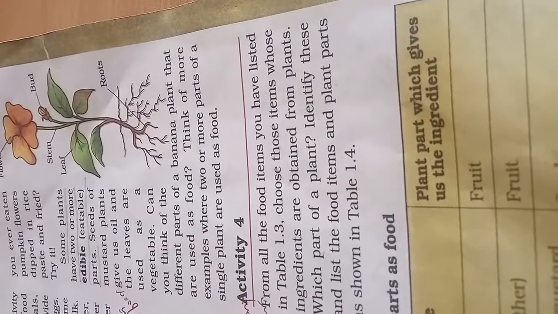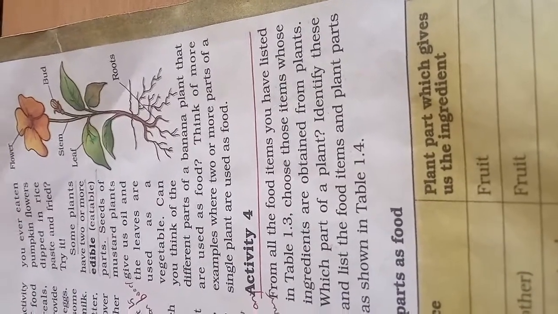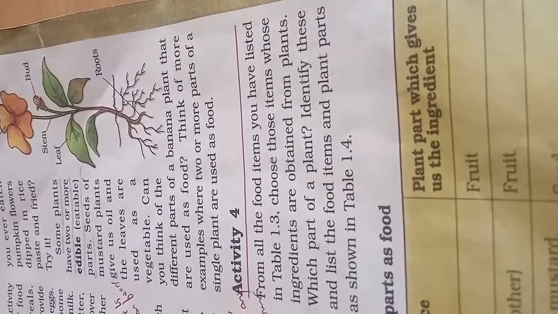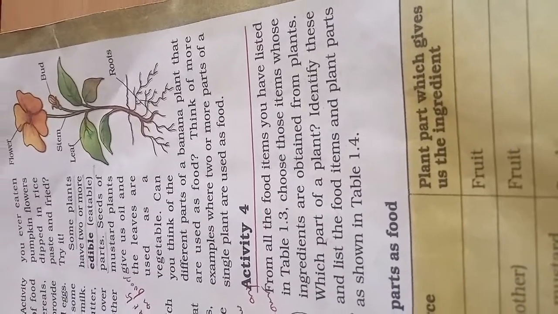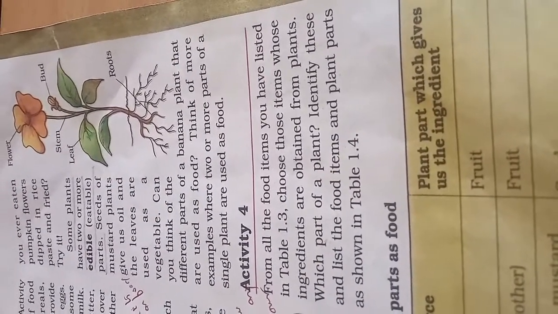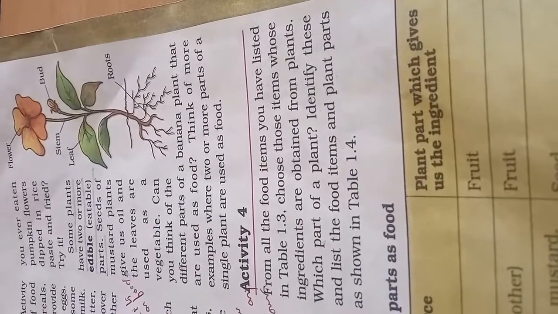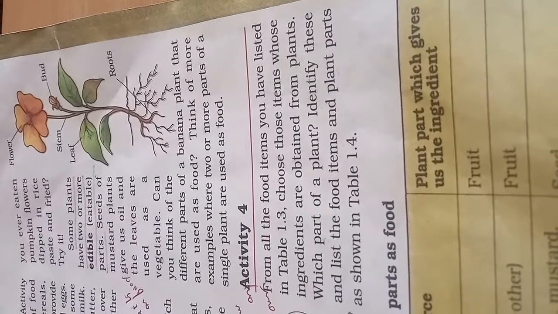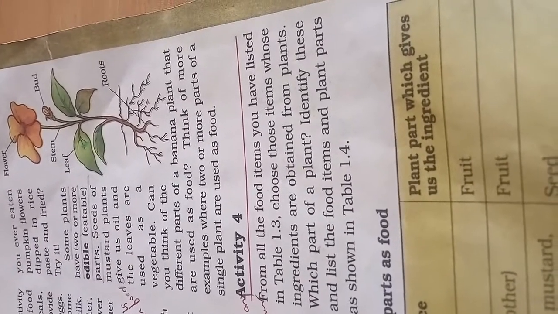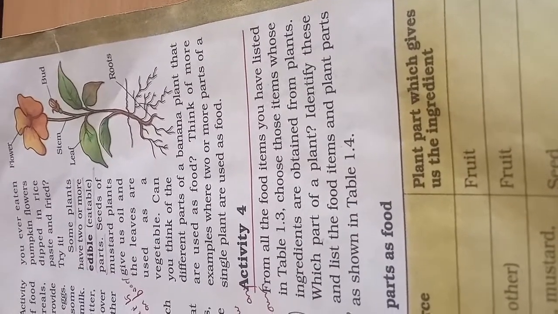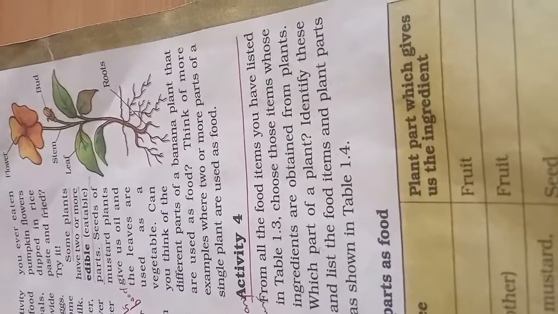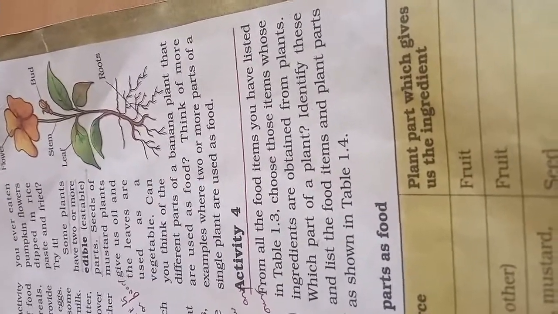In the previous class, we discussed plant parts and products as food. We already know there are two main sources of food: one is plant source and the other is animal source. We get food from different parts of plants. Some food items come from roots, some from stems, and some from leaves and flowers.